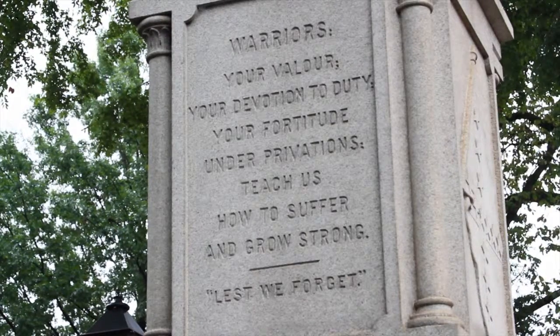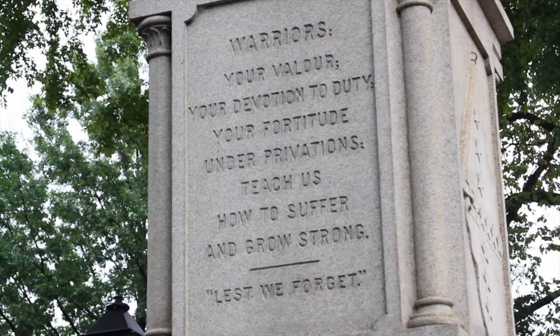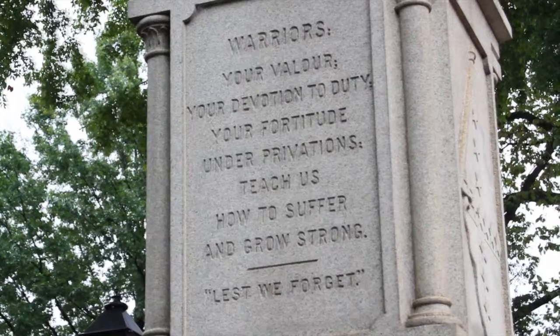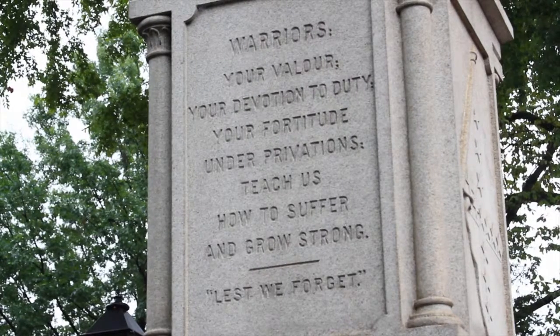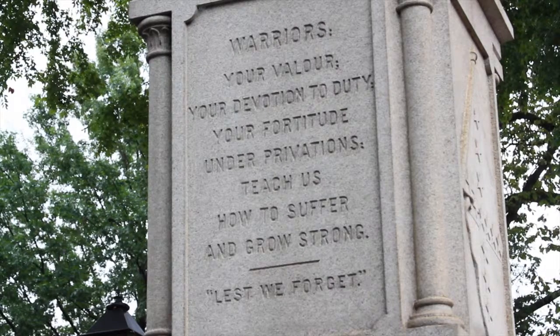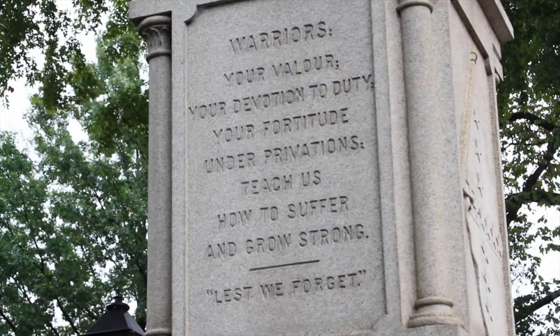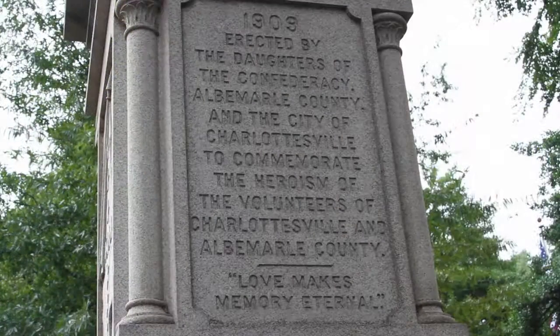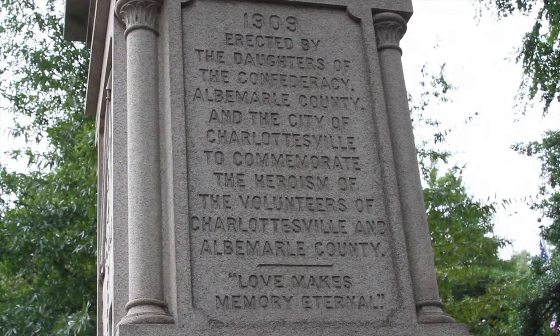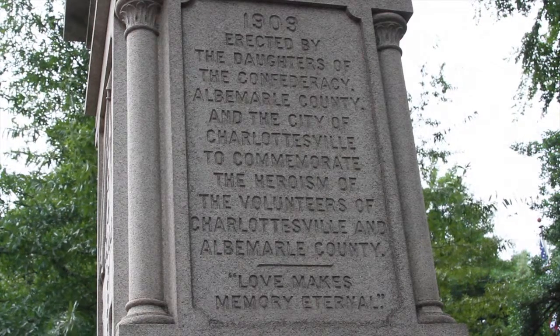So here I'm standing in the South at a Southern courthouse, clearly a monument to the Confederate Army who lost. And here you can see they've rather artfully, they're not focusing on the battle itself or the war itself. They're focusing on each individual soldier's sacrifice, which was valid no matter who won or lost. So here, the final inscription simply reads, "Love makes memory eternal."